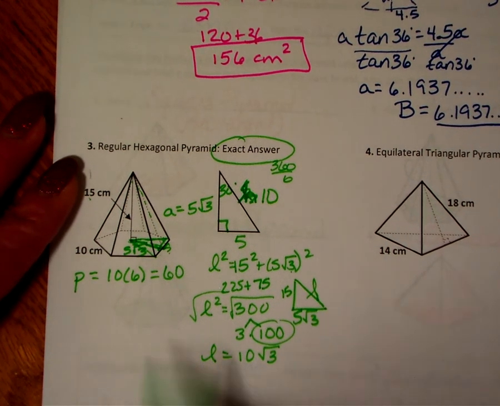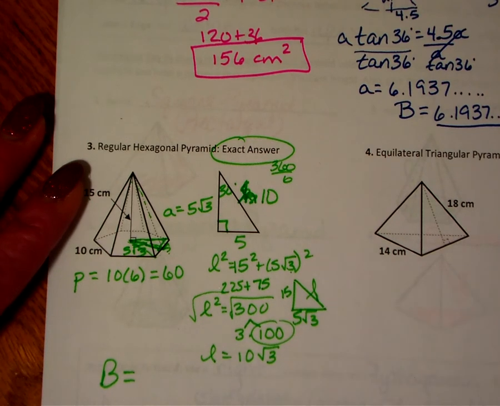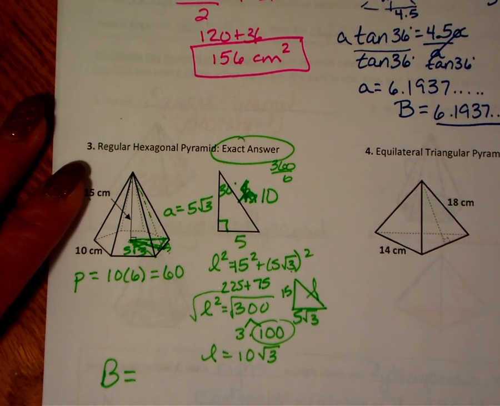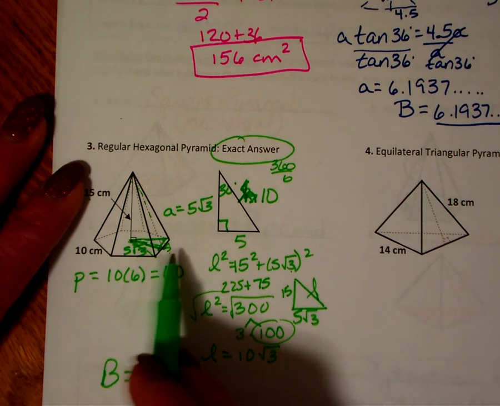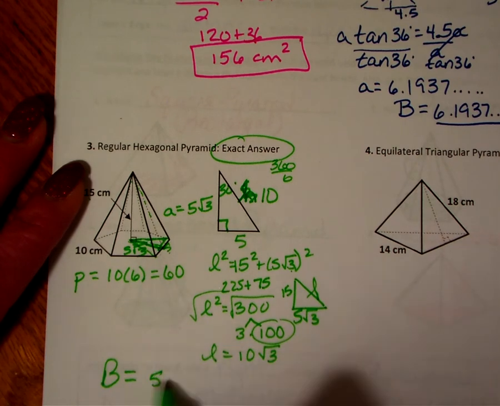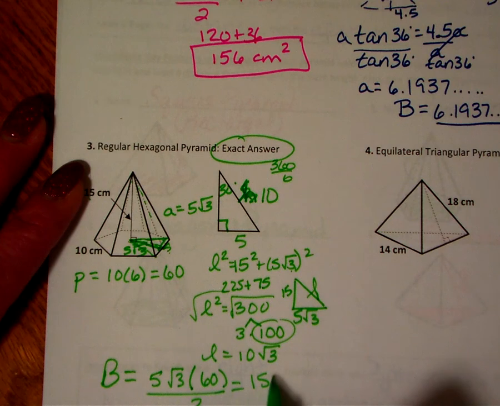Okay, so we've got P and we've got L, and I need to find the area of my base. Remember, the area of the base is your apothem times the perimeter divided by 2, so 150 square root of 3.